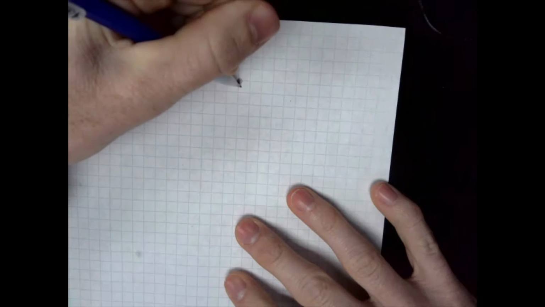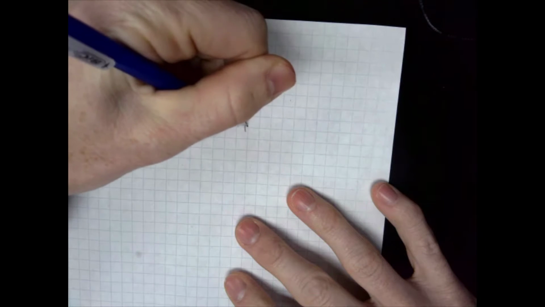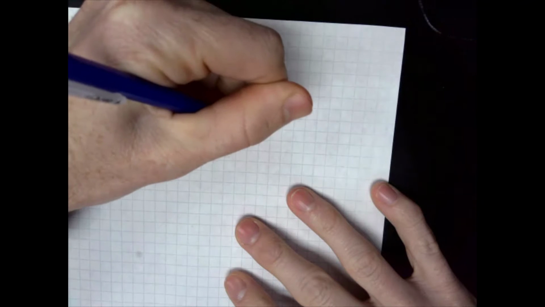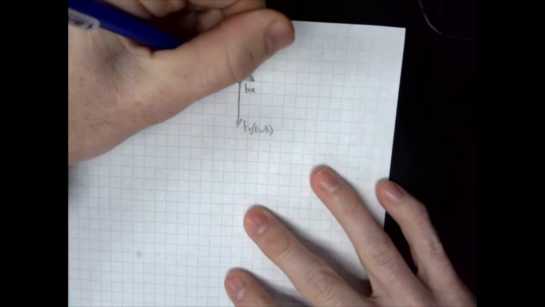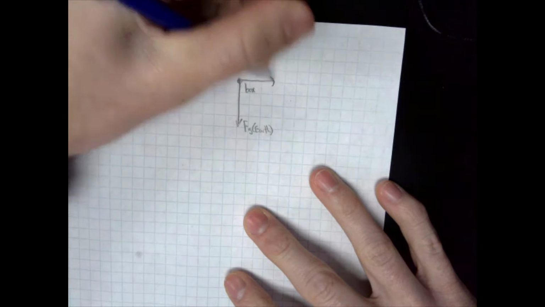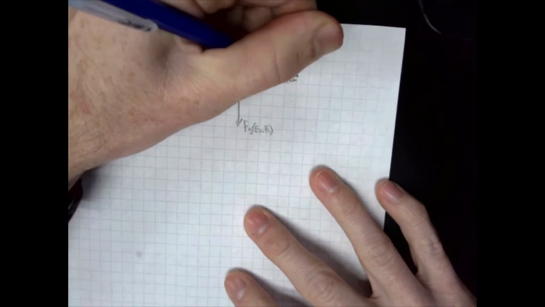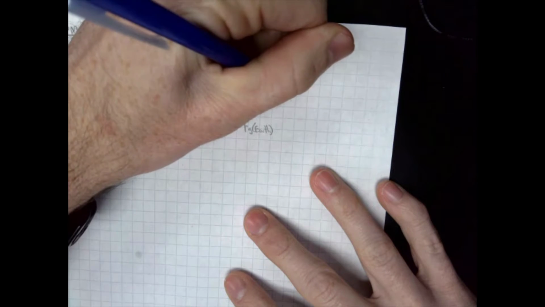So I got the force of gravity, which is from the earth on the box. We have the force from the worker pushing it, and we know that that one is 220 newtons.